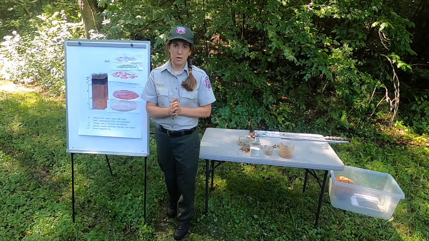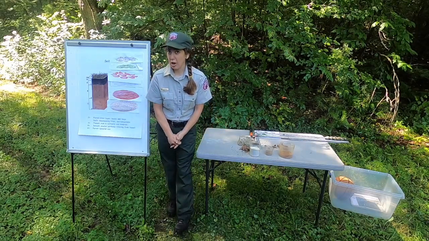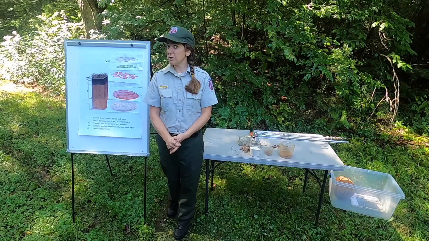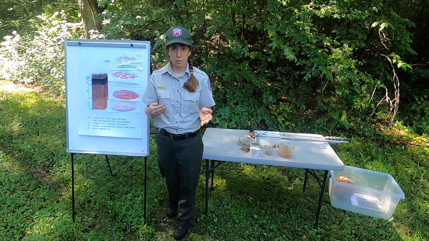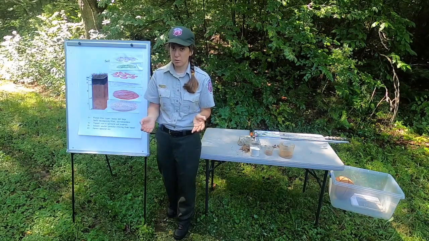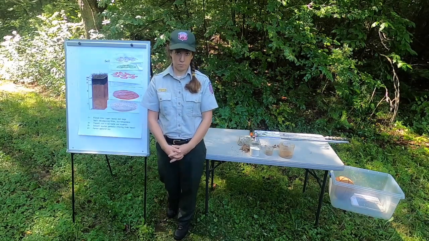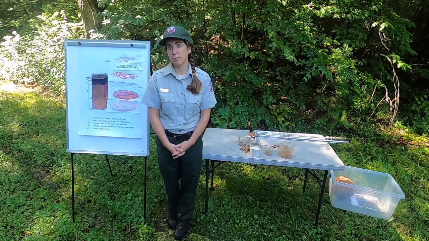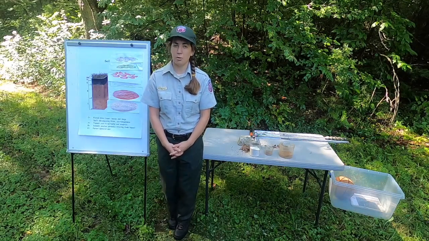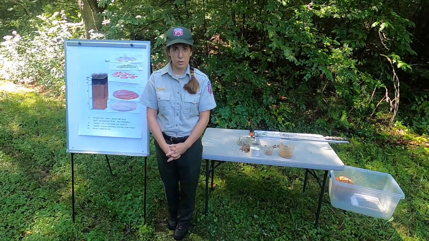One other thing we can think about is the pH, how much acidity or alkalinity is in the soil, how sweet or sour that soil is, and that helps play a role in what plants the soil can support. For example, blueberries like really acidic soil, but most plants like neutral soil.